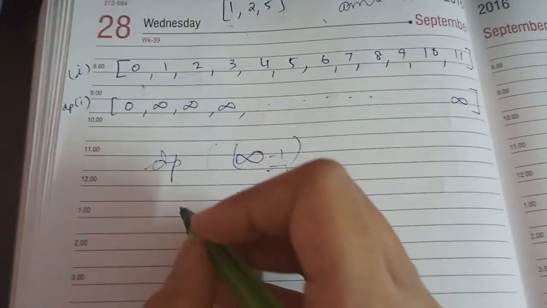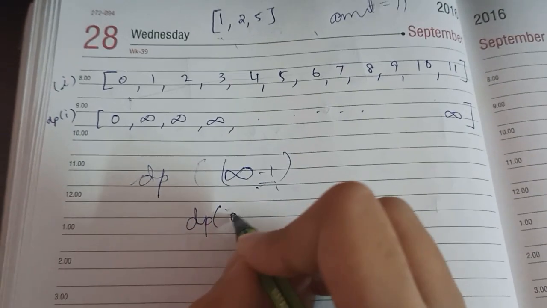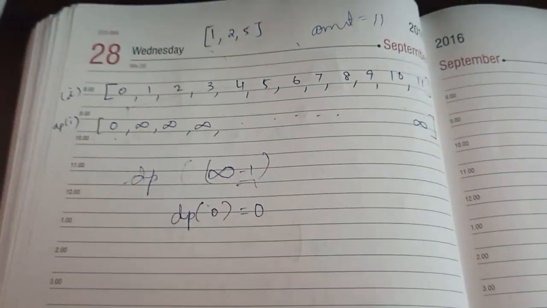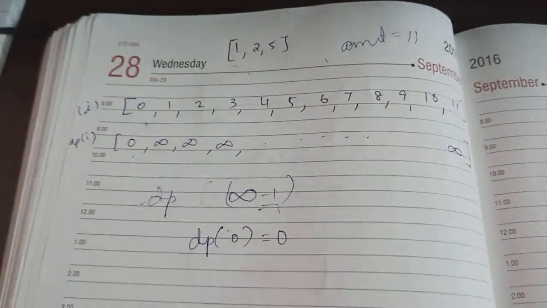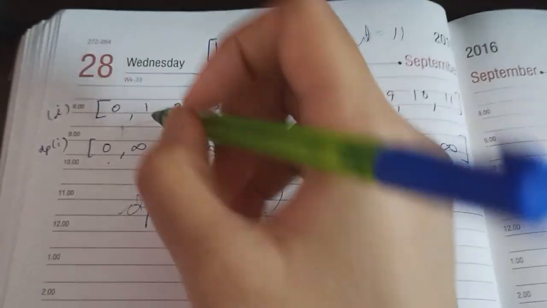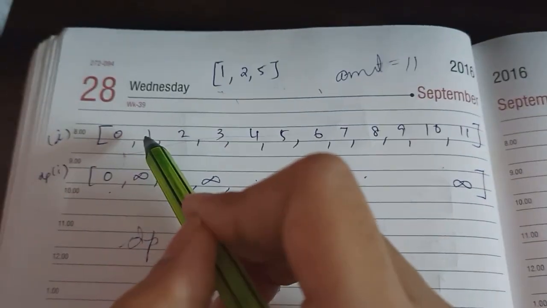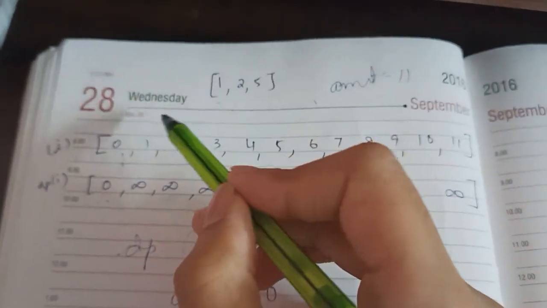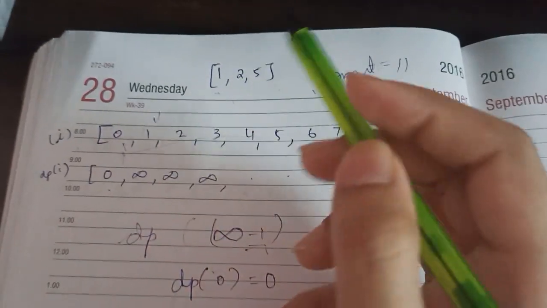Then what you do is you initialize dp of 0 equal to 0. That's what I've done here. Because for 0 amount, the number of coins needed is 0, so you start with dp of 0. Then you go to the next value of i. The i goes from 0 to 11, so you go to the next value of i, 1.